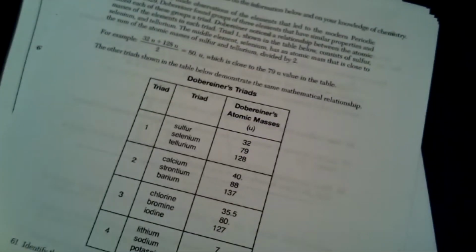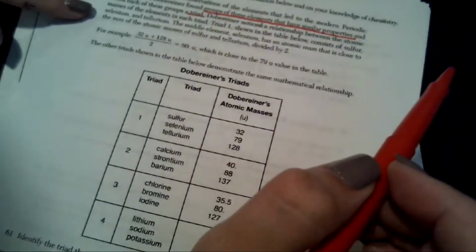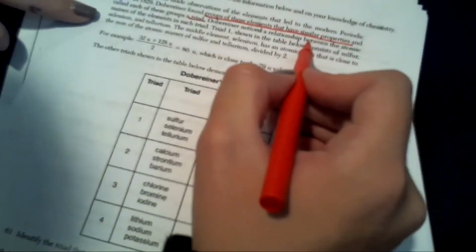61 to 65 is another question set. This kind of reminds me of the one from June, right? Many scientists made observations of the elements, and the modern periodic table. We have groups of 3 elements that have similar properties, and each of these groups is called a triad. Notice the relationship between atomic masses and the elements of each triad.